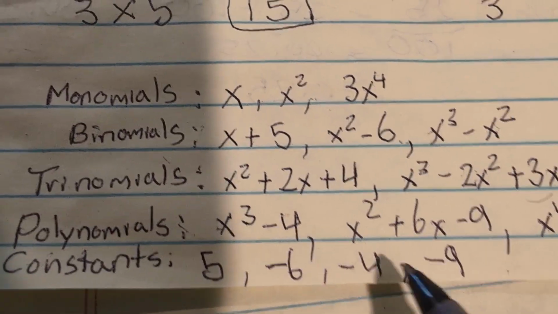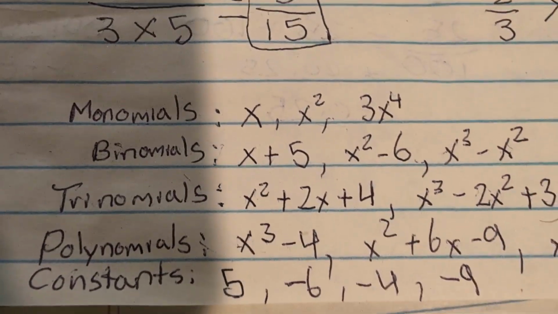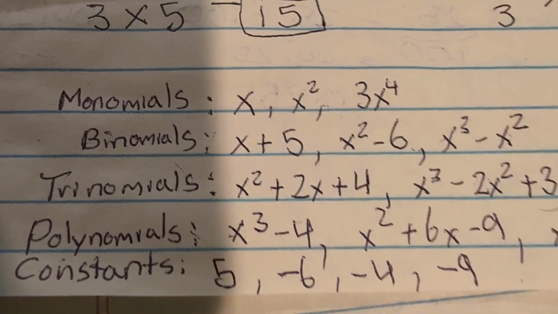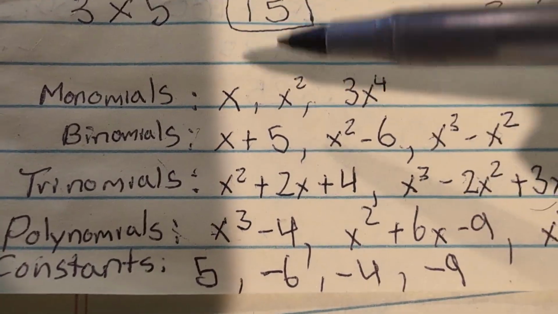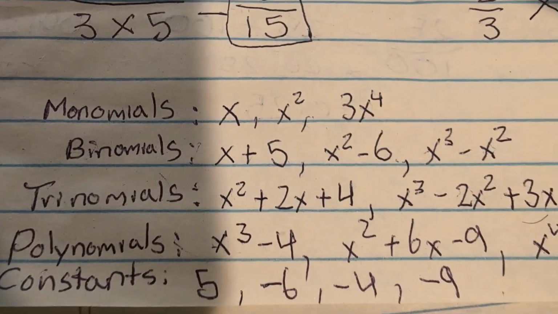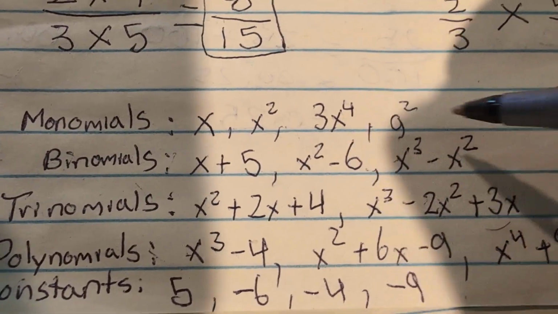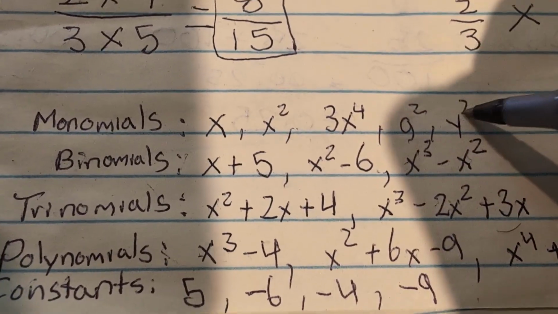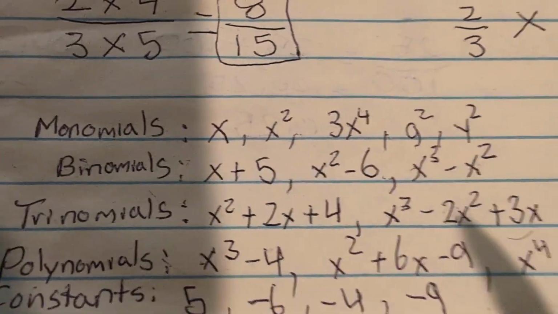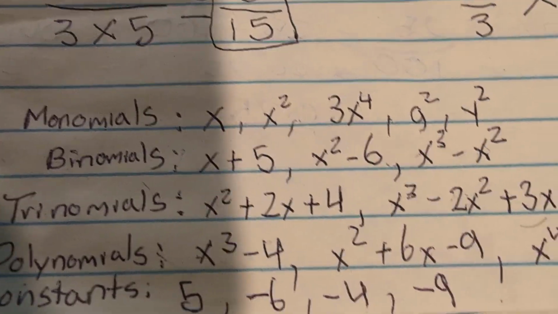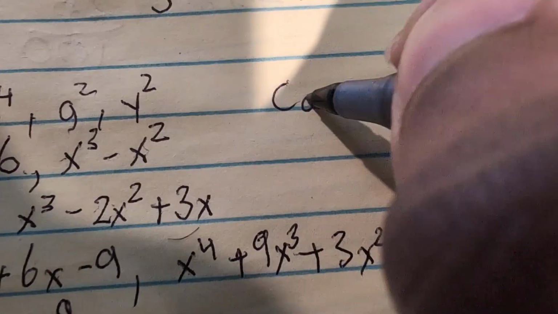It cannot have an x next to it. And not just an x, but any other letter variable. So we call it x, but you can use any letter. This could be g squared, okay? This could be y squared. So those are all monomials, okay? But that's essentially it. Now I should go into something called coefficients.